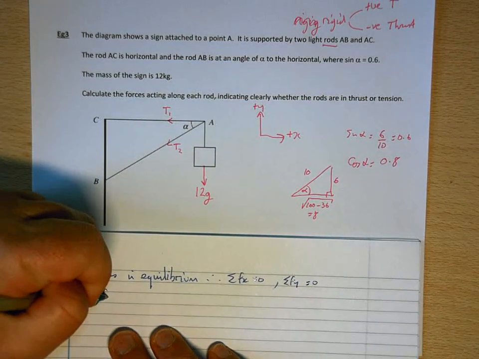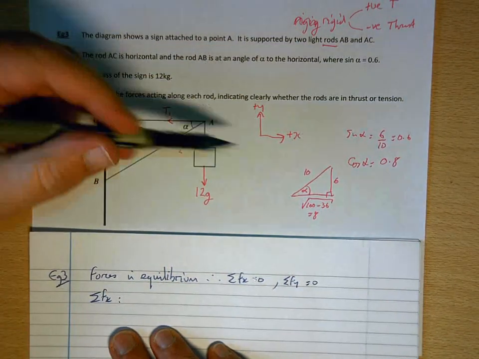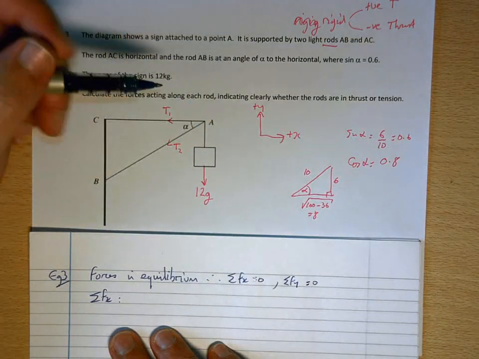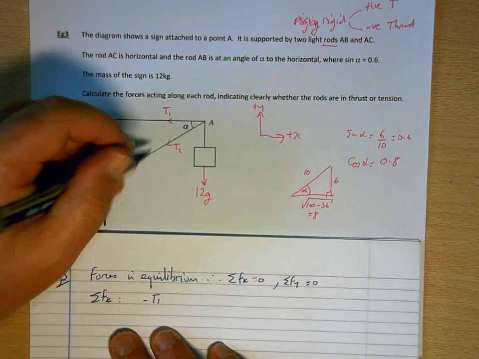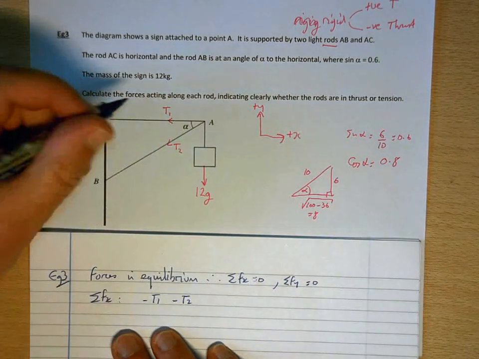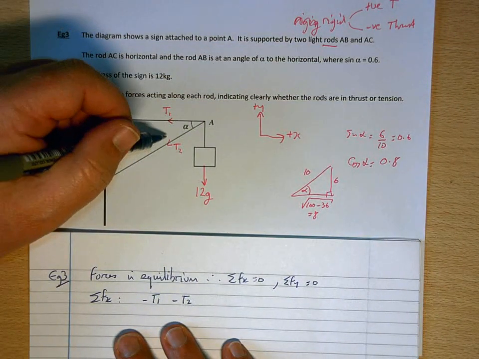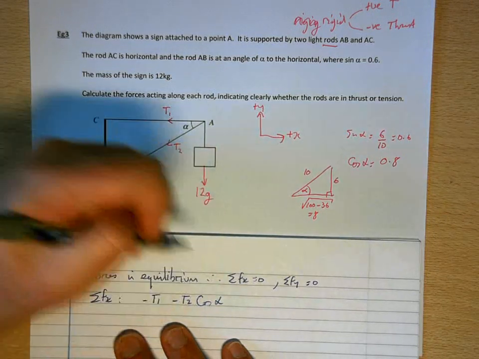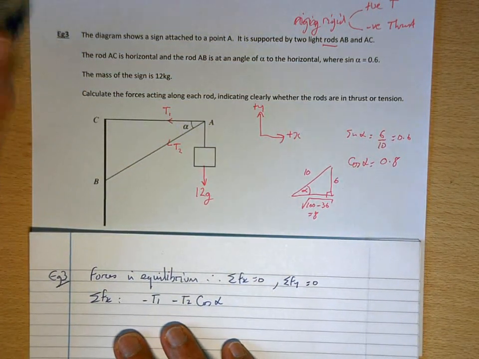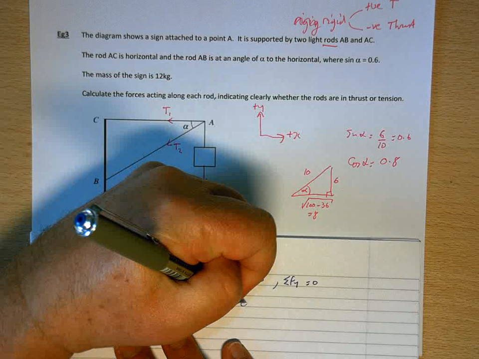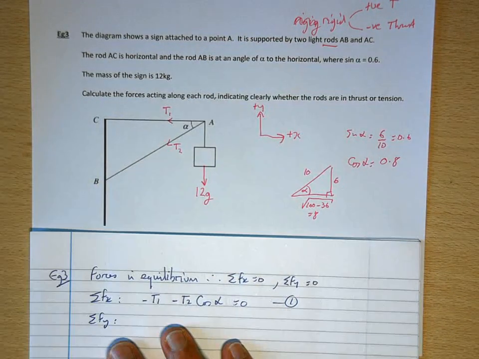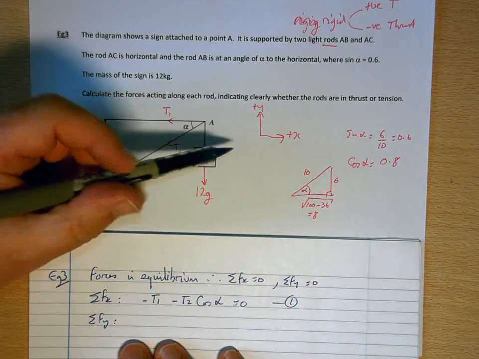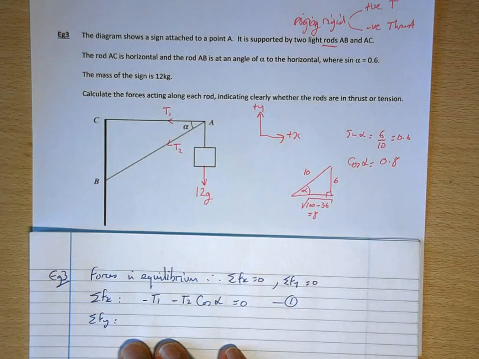So if I'm taking x to be positive in that direction, I'm going to have minus T1 minus T2 cos alpha equals 0, and my y components will be all negative again because of my crazy choice of axes.